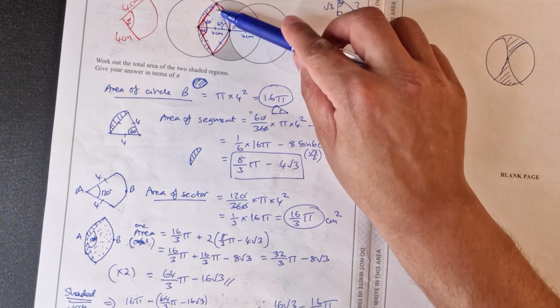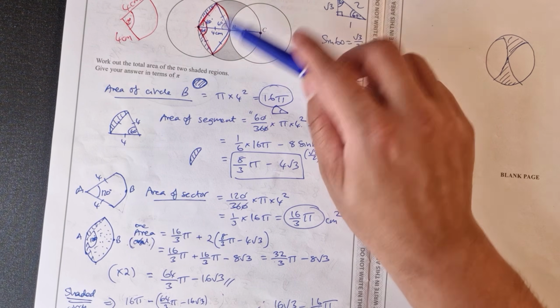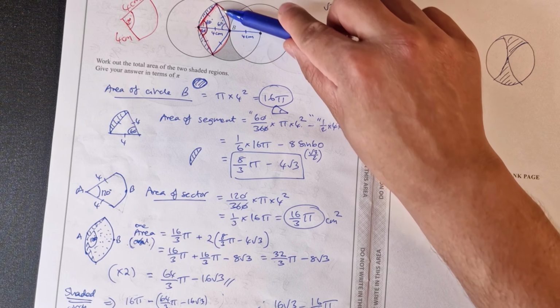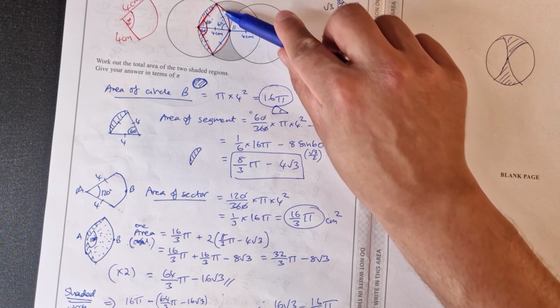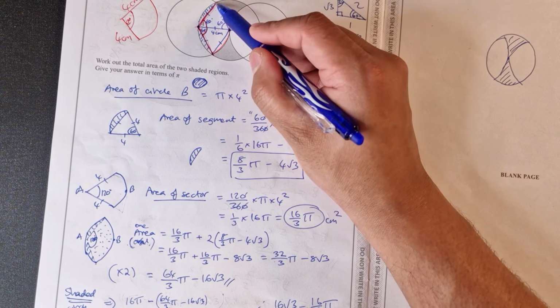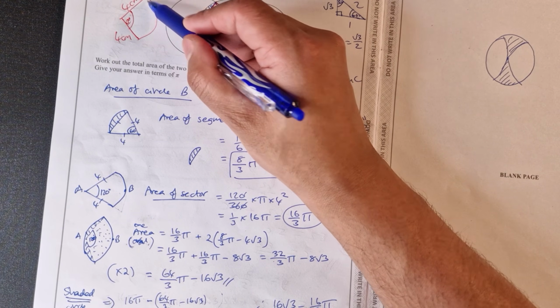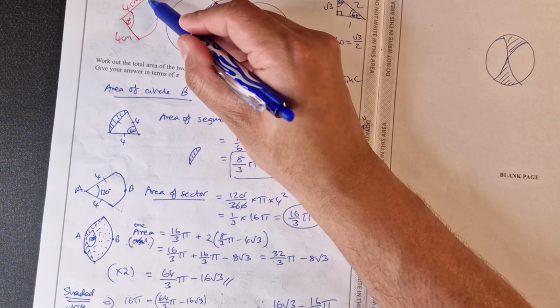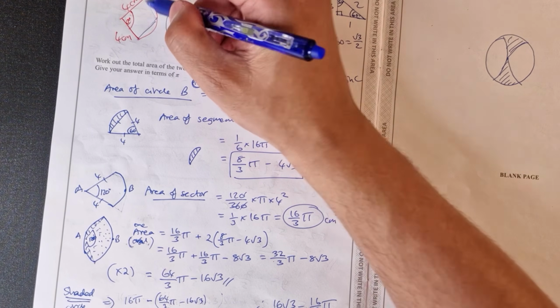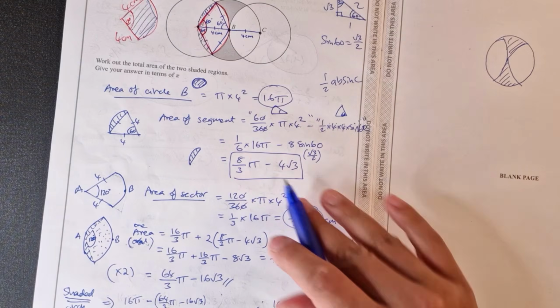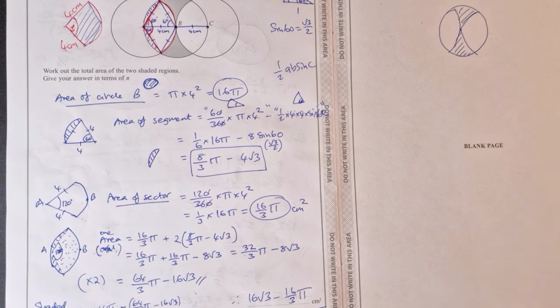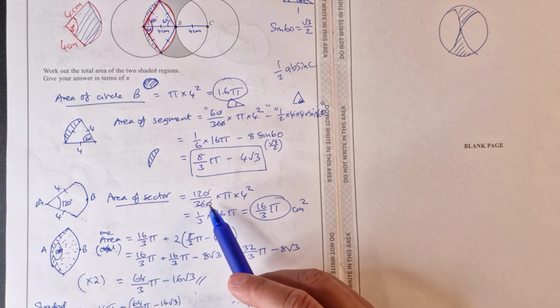So what I'll be doing is I'll find the area of all of that, including this part of the sector, or the segment rather, okay? Because that will include that. That would include all of that right there. So I'm finding the area of all of that. Hopefully you're understanding this.